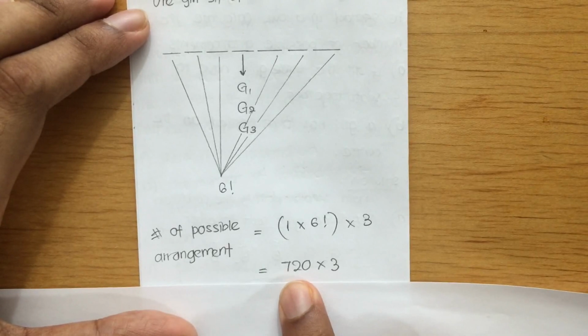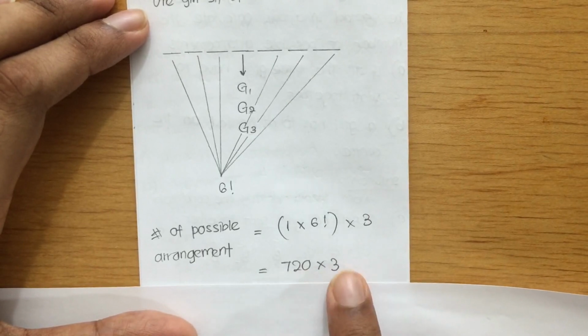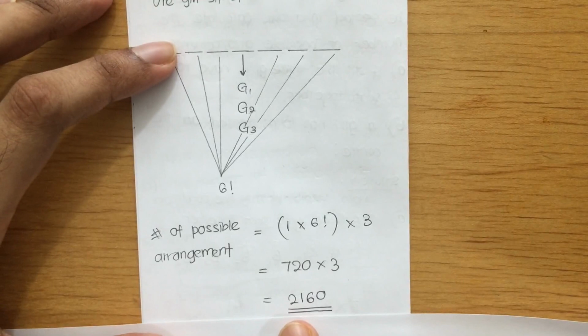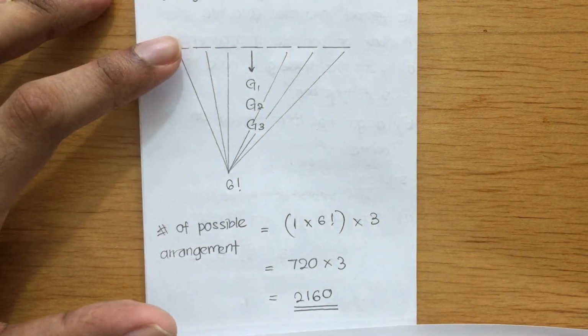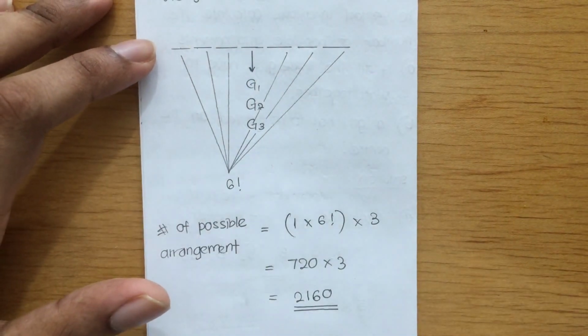So this is 720 for each of the separate cases, case 1, case 2 and case 3. When you multiply them together, you get your answer, 2160. So these are the number of possible arrangements. Okay, I hope you understand this problem.